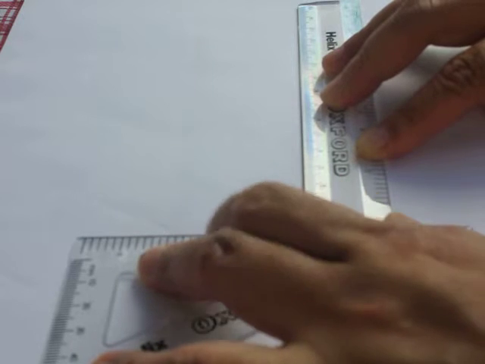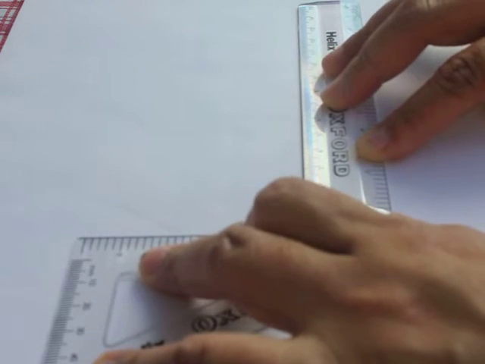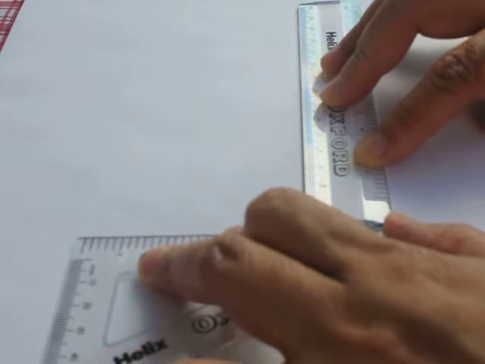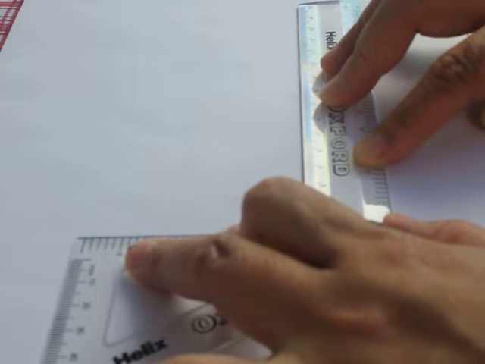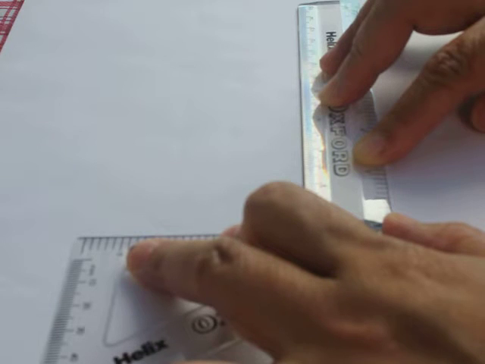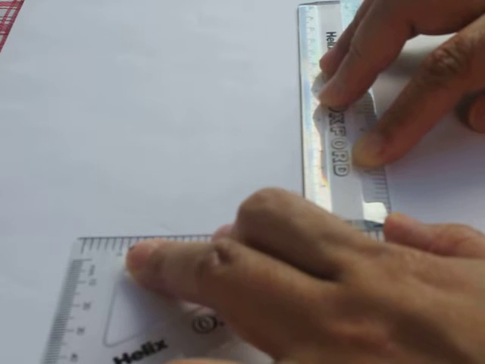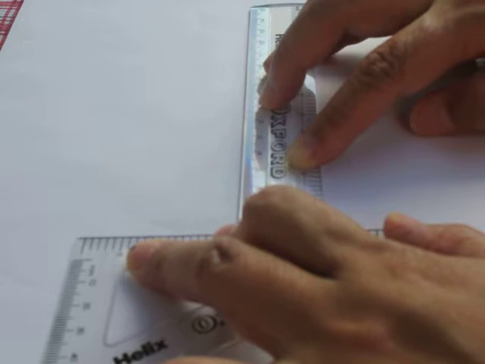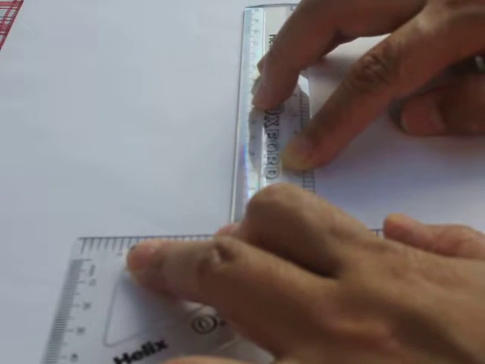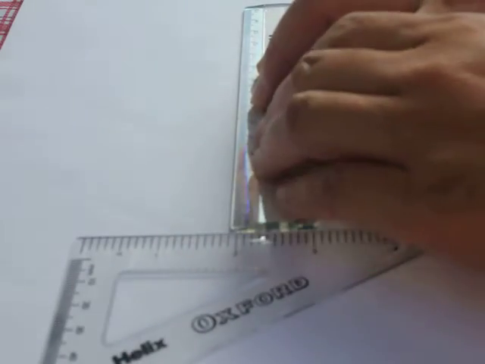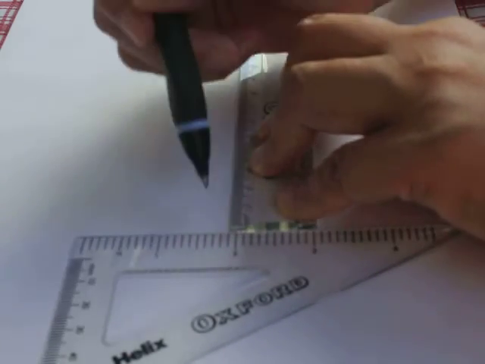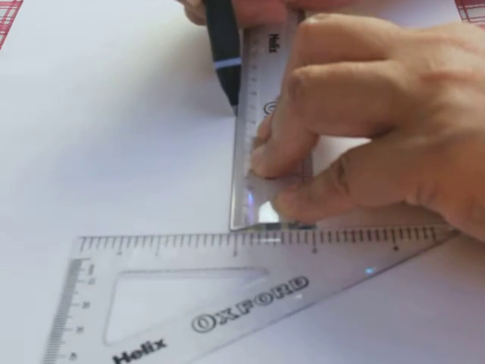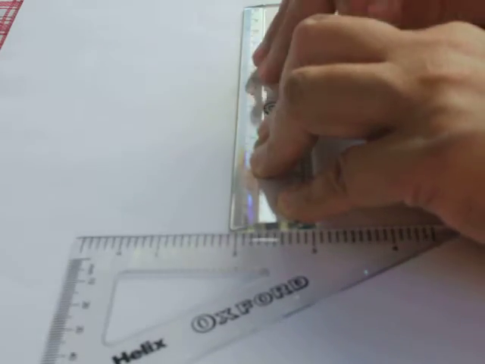And then we make sure your set square is pushed tightly on the paper. Don't let it move. Okay, and then we push. We can just push our ruler upwards like that, and if we think that this is the position where we want to have the line, we stop here, and then draw the other line. Then in this case we have a pair of parallel lines.